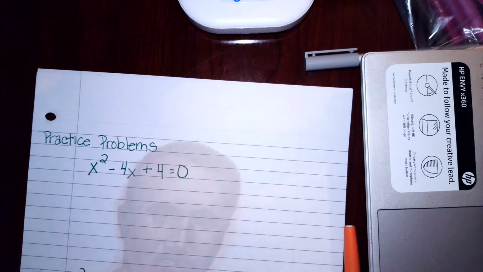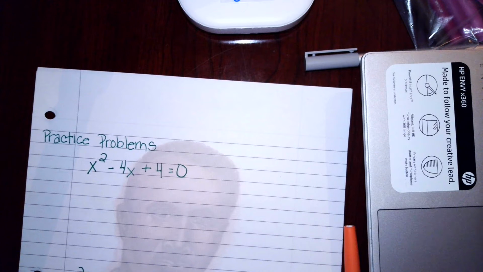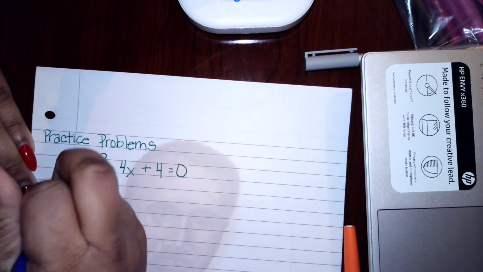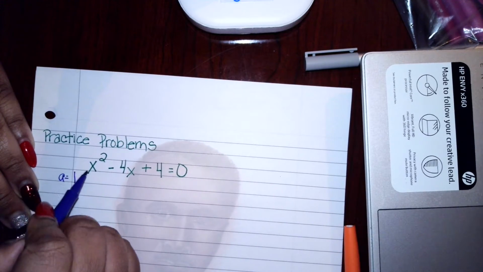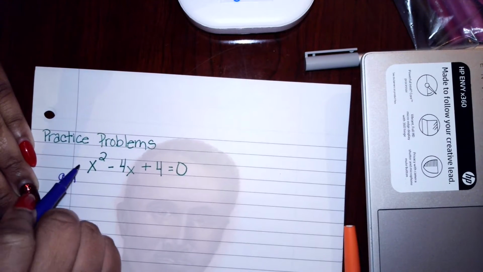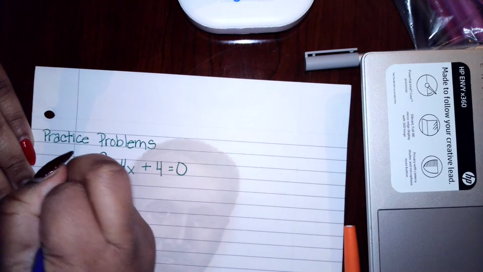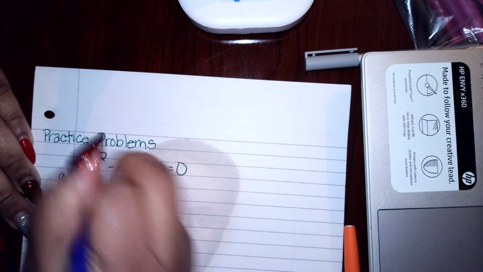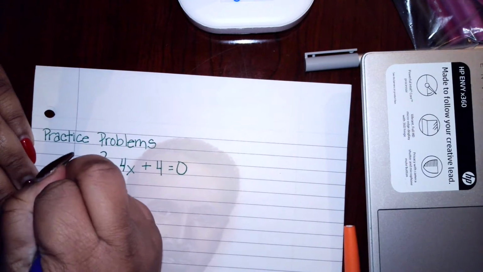So the first thing we're going to do is set up our problem as though we were just going to factor. So I want to identify A, B, and C. A equals 1 because there is no coefficient there, so we know that to be 1. Our B is going to be negative 4. Our C is going to be a positive 4.